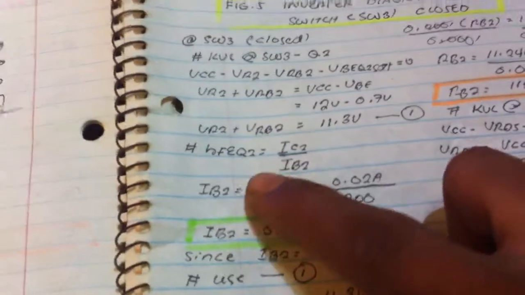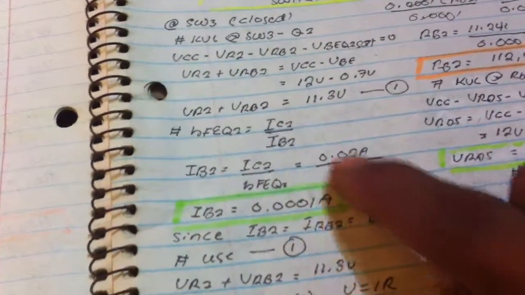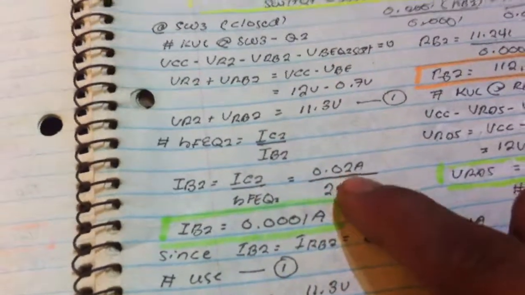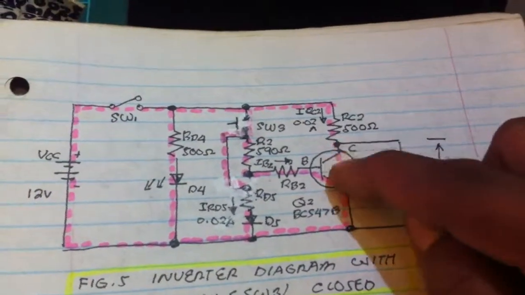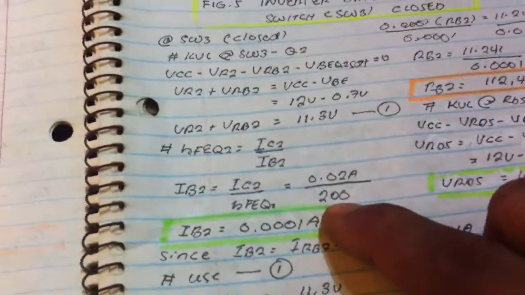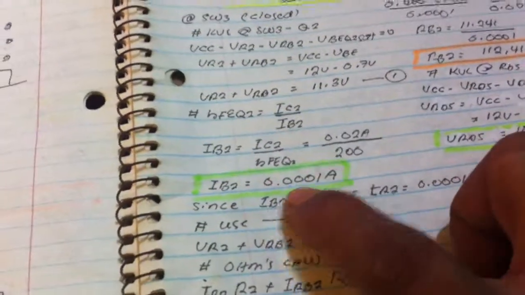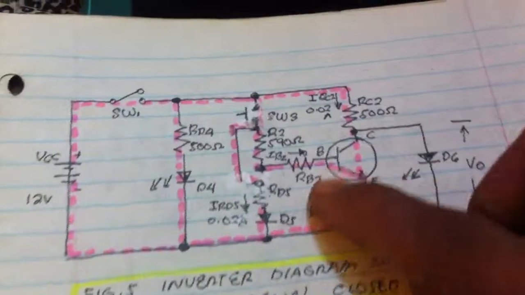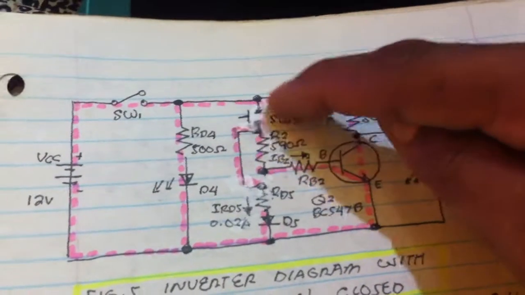We can compute the base current using the formula hFE = IC/IB. We know the collector current is the saturation current that flows into the collector, 0.02 ampere. And for the same transistor, BC547, from the datasheet, we get 0.001 ampere base current that flows upon closing the switch.